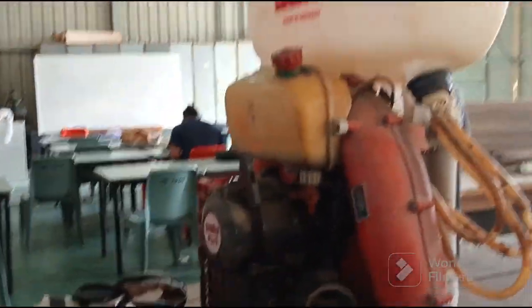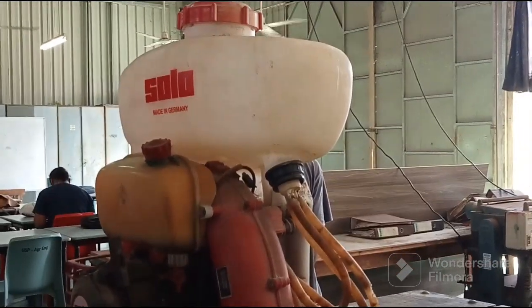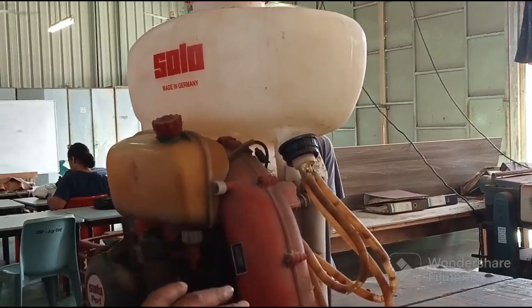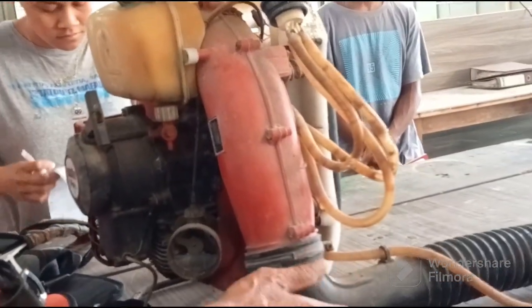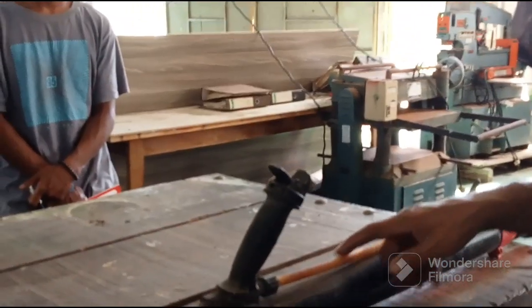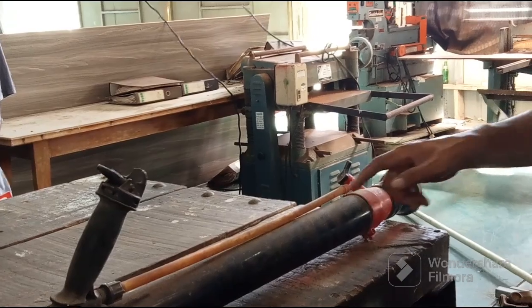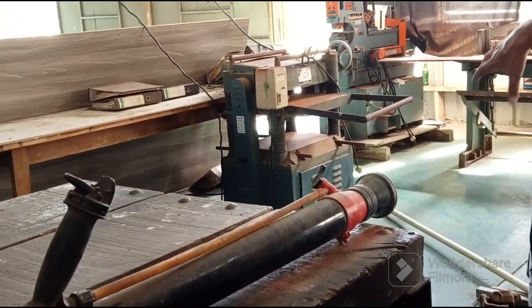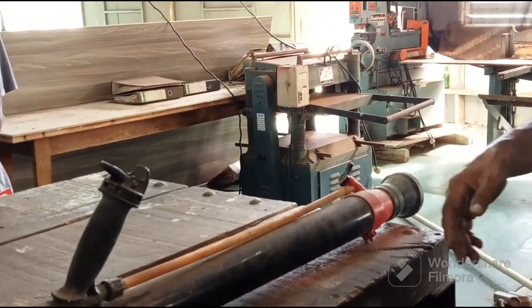This is the two-stroke engine here, and the flywheel is adapted so that it becomes a fan and blows air through this blowpipe here. The chemical comes from here, and it comes down this hose all the way down here, and then the chemical and the air meet down here, and then it's sprayed out onto the crops.